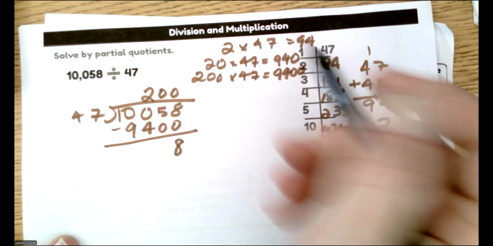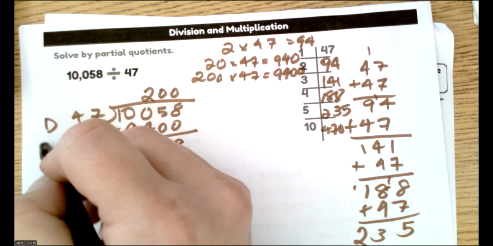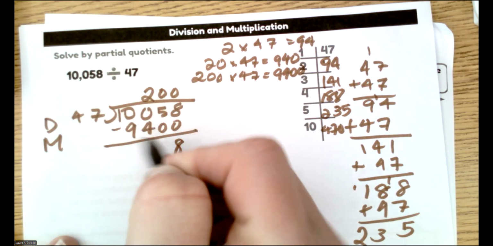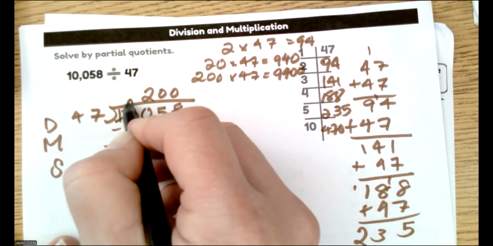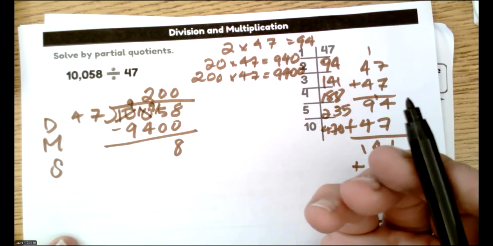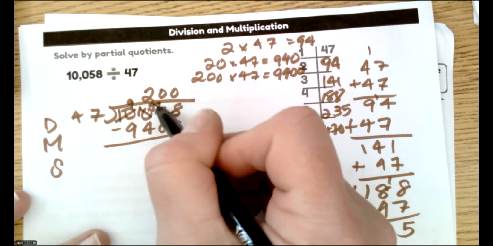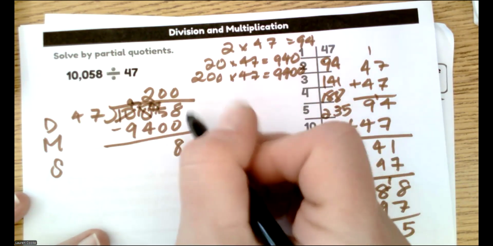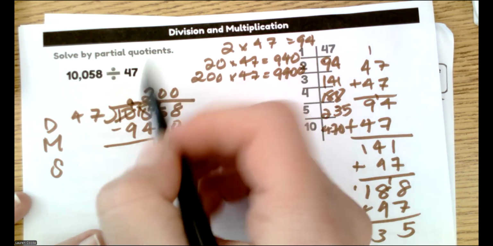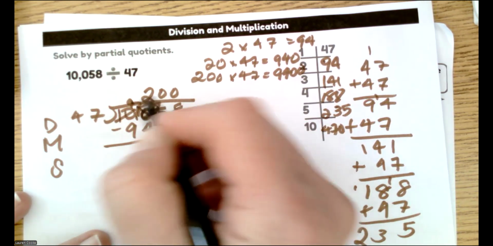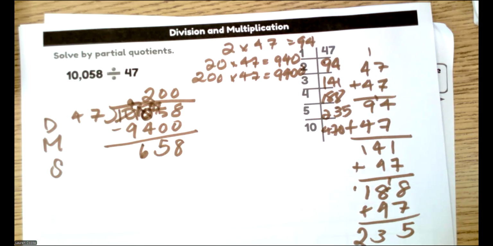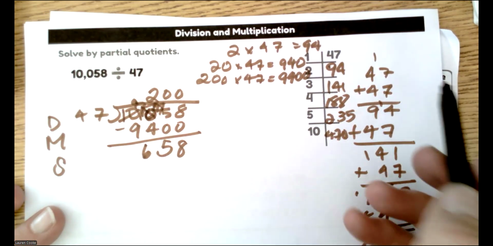We're subtracting, so we divided. Then we multiplied to get the 9,400. Now I'm subtracting. I have to go all the way to the 10, 9, 10, 9. Oh, wait, no. Just kidding. The 5, it's a 0 there. So we have 8, 5, and now I just have to go here. So 10, 9, and then this is 10. 10 minus 4 is 6, and 9 minus 9 is 0. Okay. And I have 658.